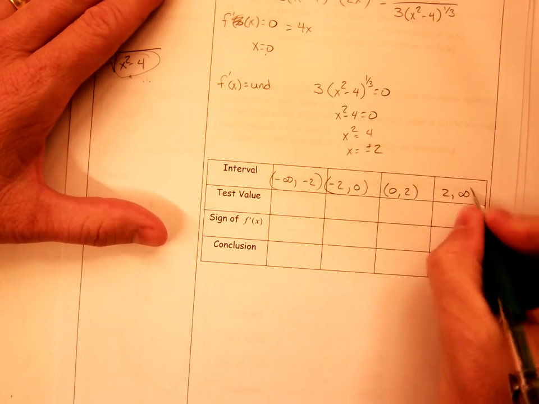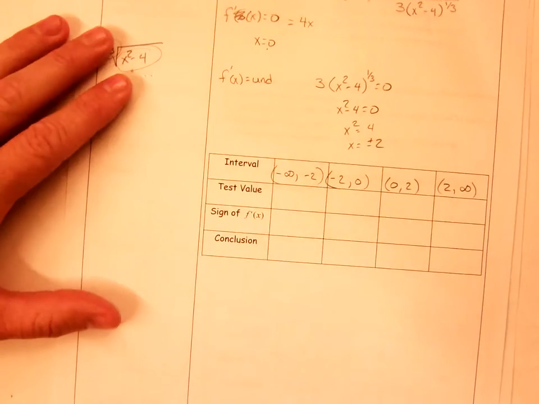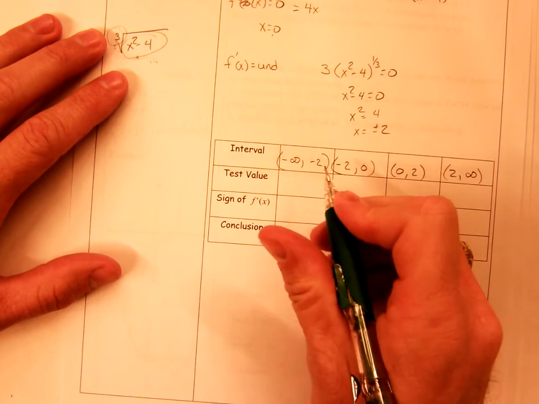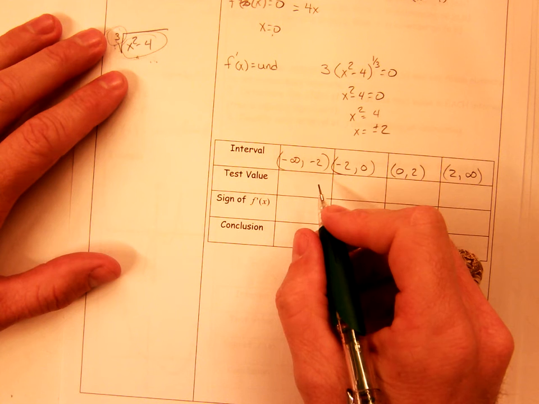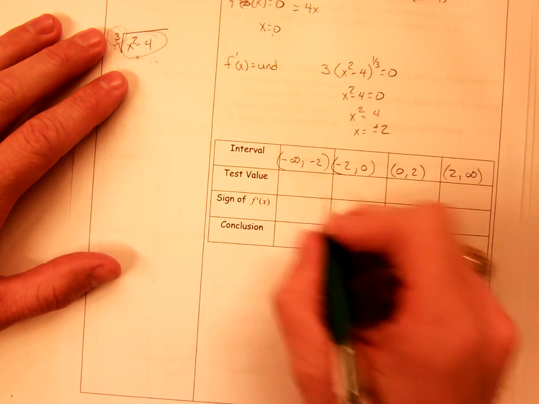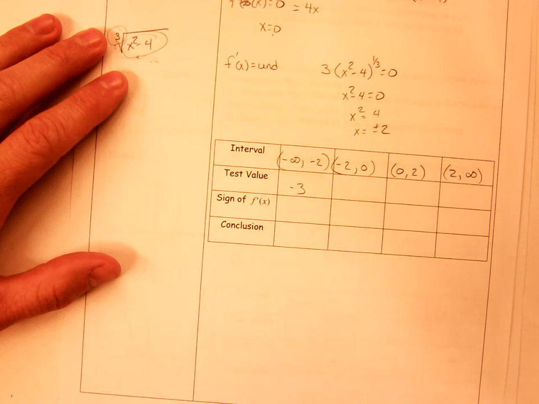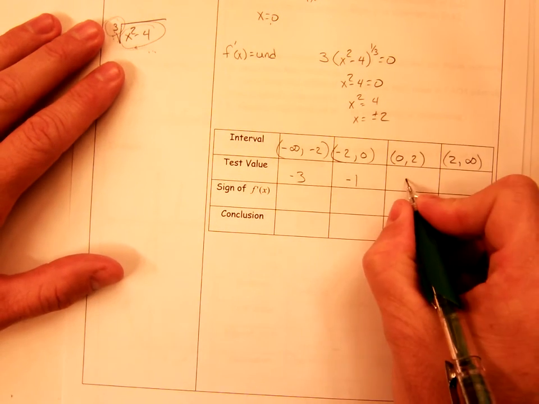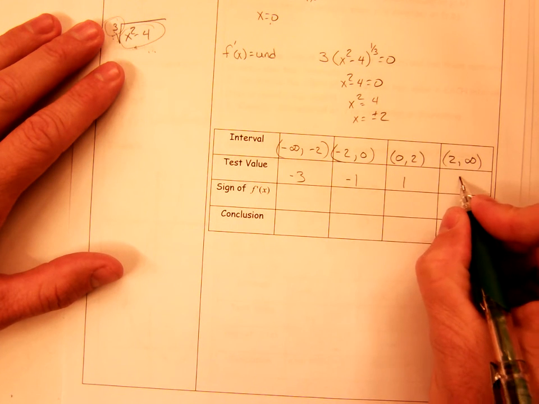Okay? Questions about that? Test values. Negative 3, I like it. Test value. Negative 1, test value. 1, test value. 3. Yeah, pick the easy ones.